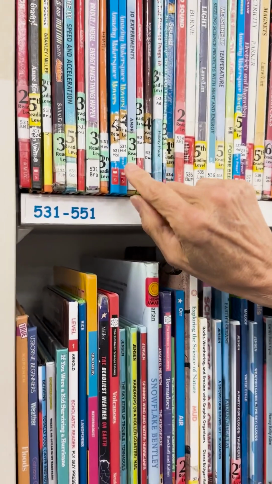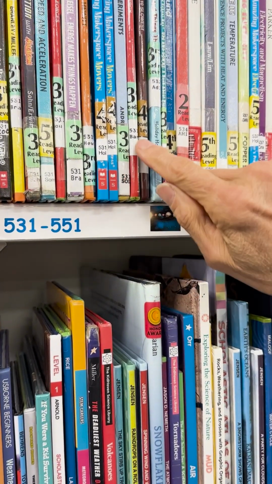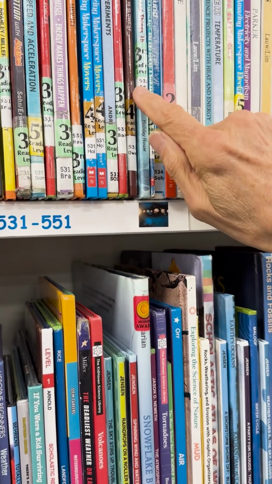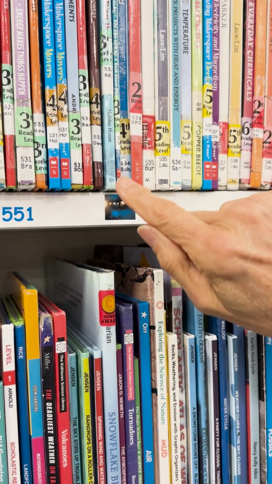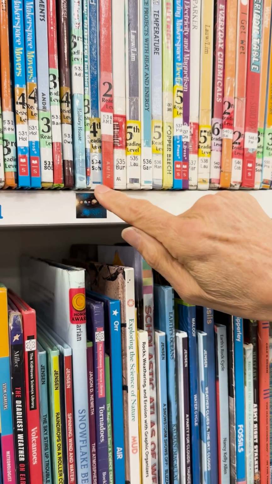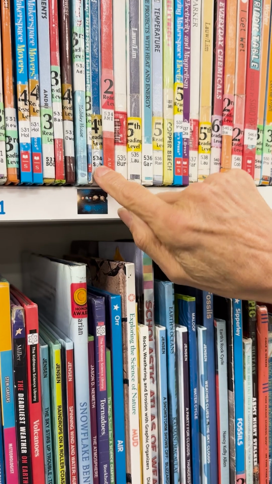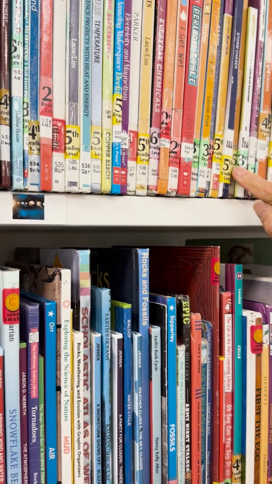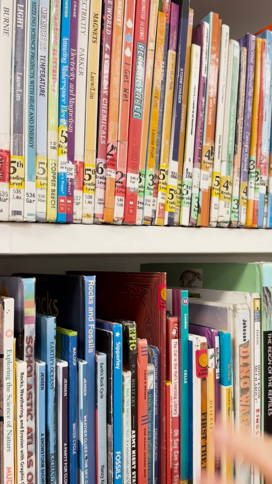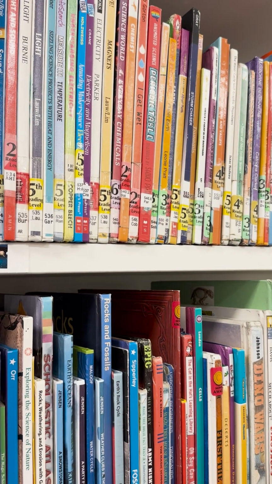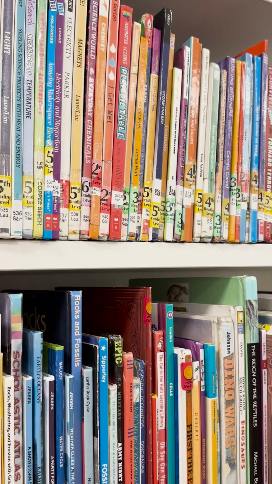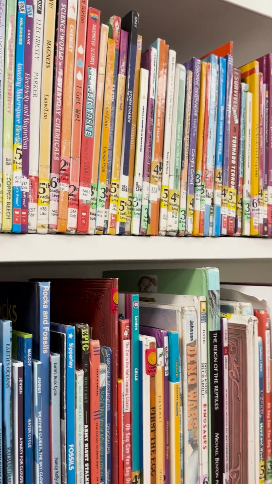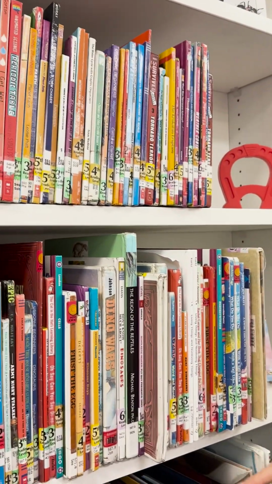It goes from 531, 531, 531, 531, 532, 532, 534, 534, and it goes all the way up. All of the Dewey Decimal ones have numbers on them. Those numbers are putting them with like books.